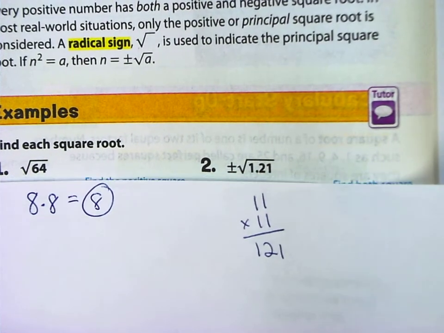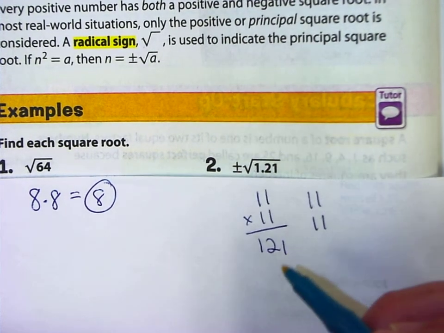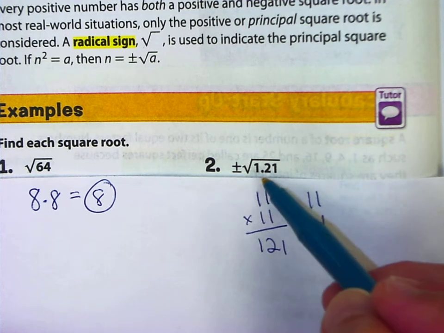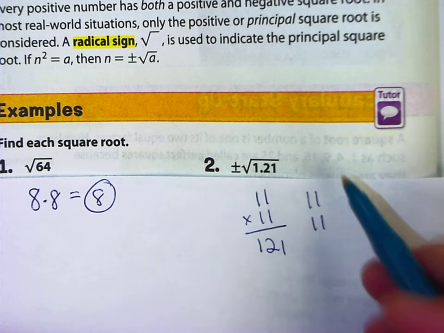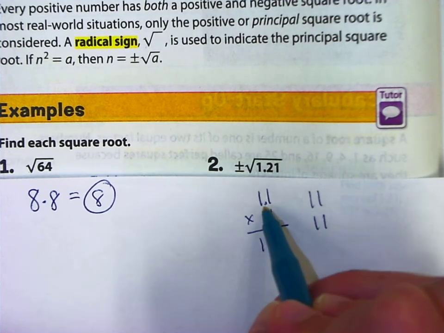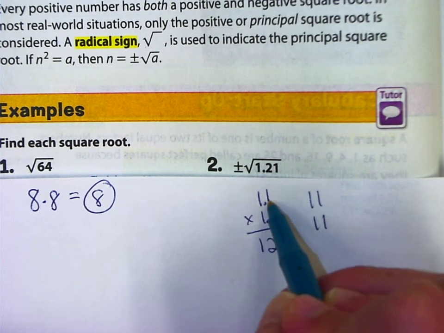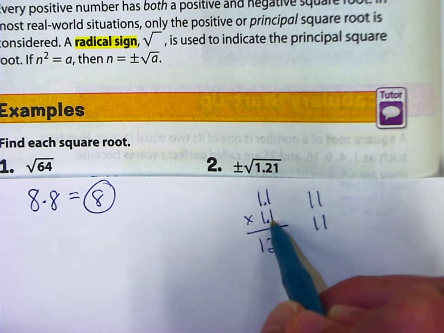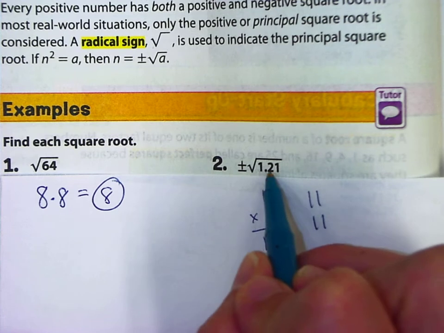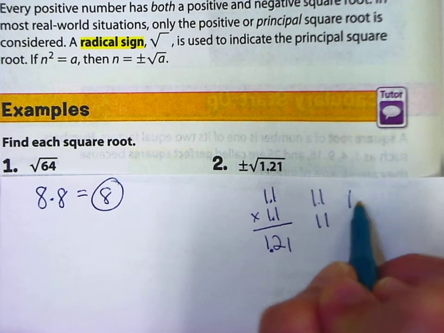So I know my numbers, I have 11 in there, and now I just need to figure out where the decimal goes back into this number in order to get 1.21. So if I put the decimal here and treat this like 1.1, remember I count the decimals after I multiply, so there are two numbers after the decimal, and there are two numbers after the decimal here. So my root is 1.1.